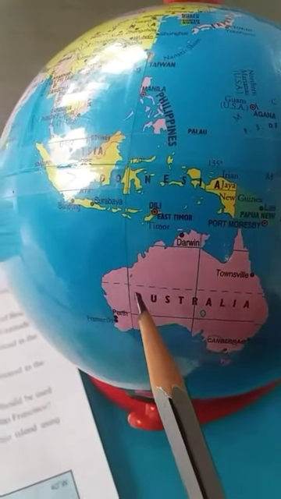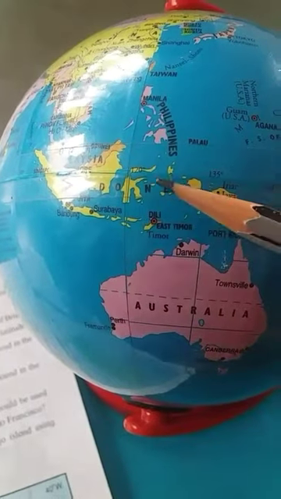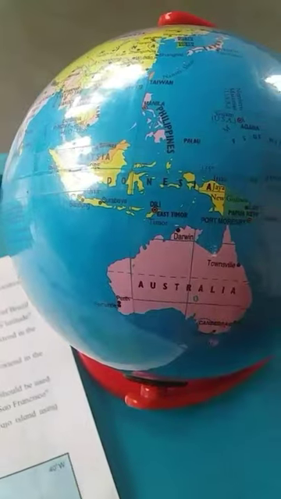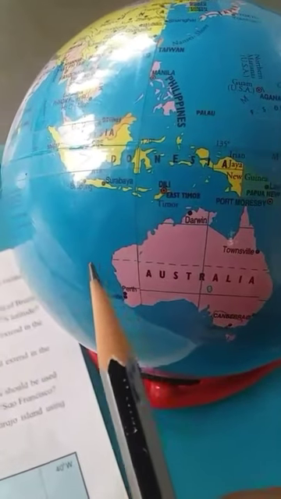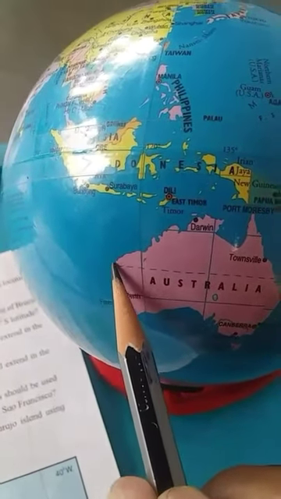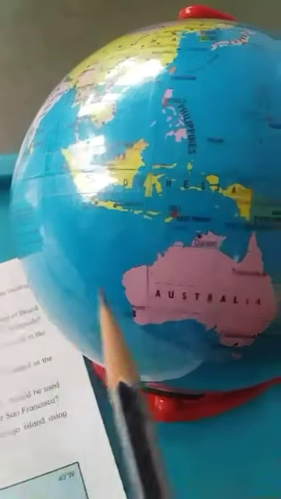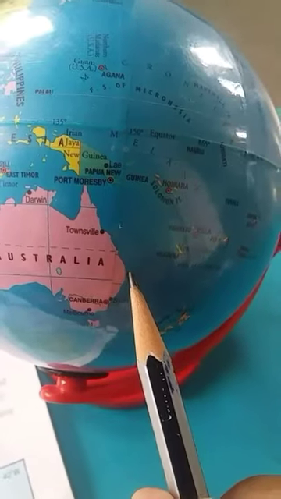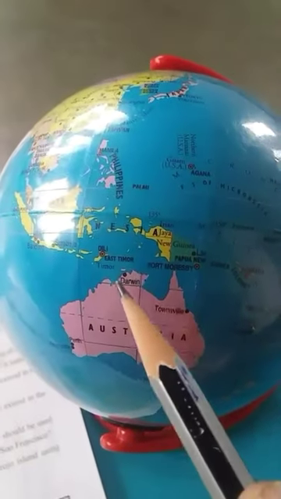Australia is located in the southern hemisphere and in the eastern hemisphere. This is the extreme end point towards the west. This is the extreme end point towards the east.